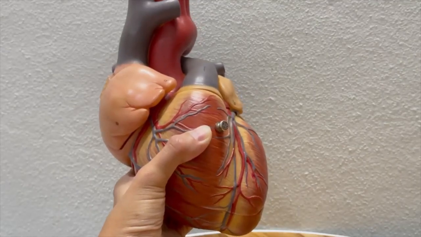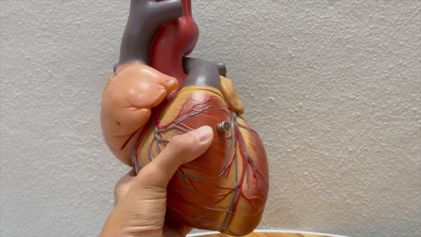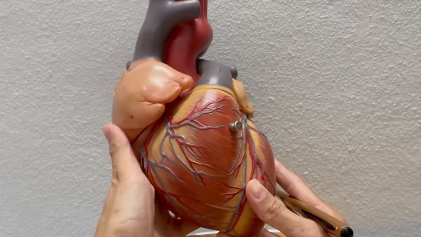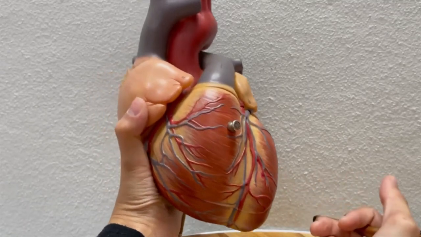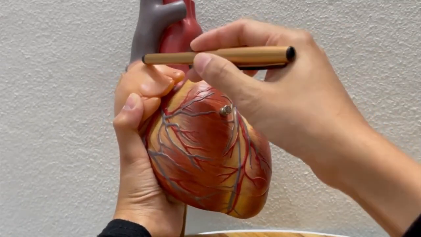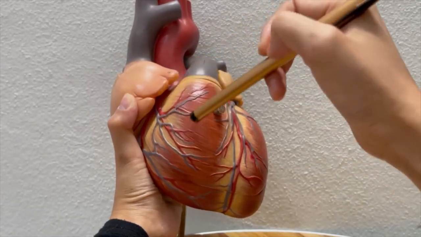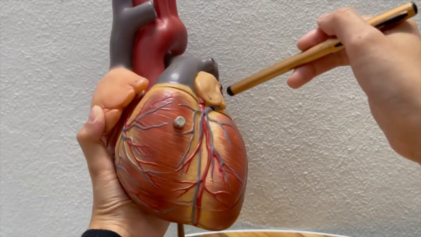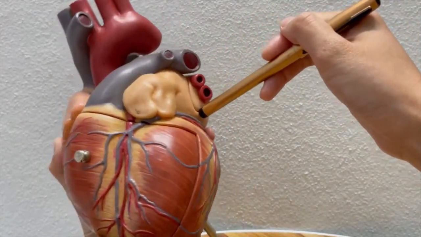Hello everyone, in this video I'm going to demonstrate the blood supply of the heart. So this is the anterior surface of the heart, this is the apex, this is the right atrium, right auricle, right ventricle, left auricle and left atrium.